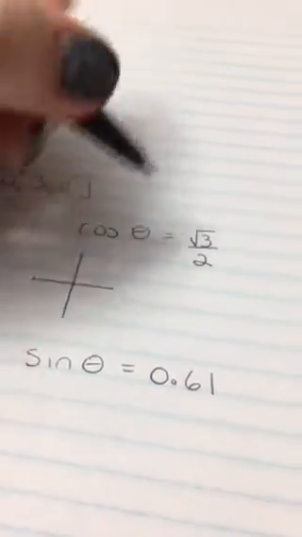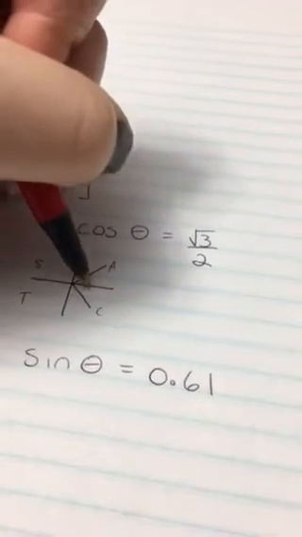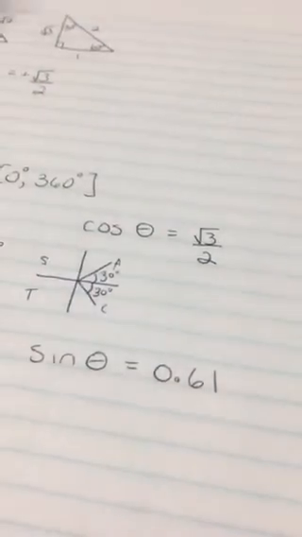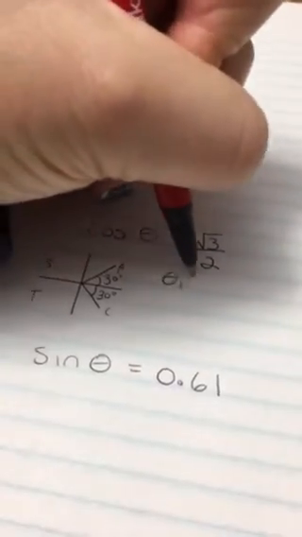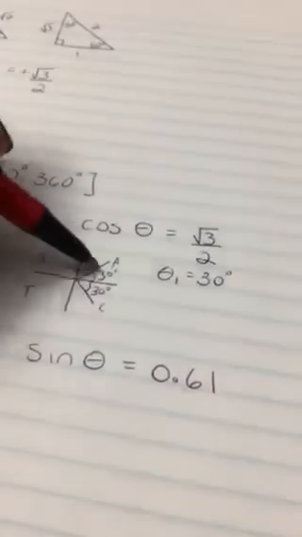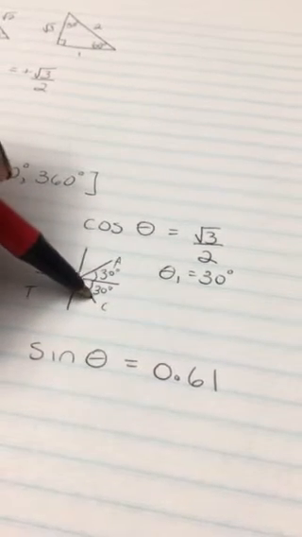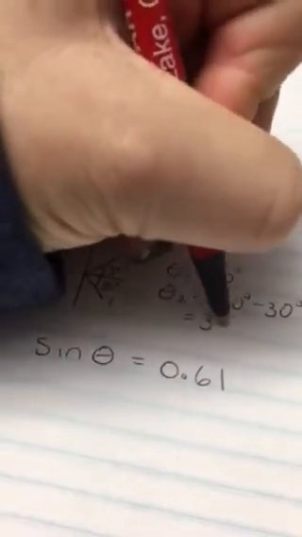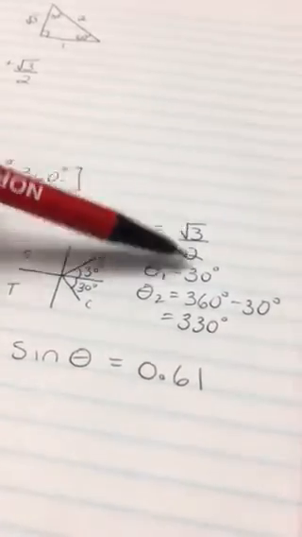Now cosine has two quadrants that are positive. So we have one angle here and one angle here. This is going to be 30 degrees, 30 degrees, because these are the two quadrants where cosine is positive. That tells us right away that our first angle is 30 degrees because the related acute angle is the distance from the positive x-axis to that terminal arm. And our second answer is going to be 360 degrees minus 30 degrees, which is going to be 330 degrees. Those are our two answers where the ratio is root 3 over 2.